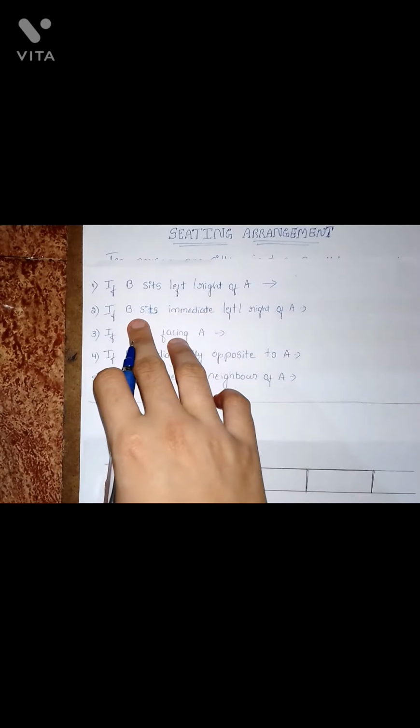So we have to represent a particular statement on our paper, then solve step by step. Before moving to the question, I will tell you how to represent a particular statement in your paper.